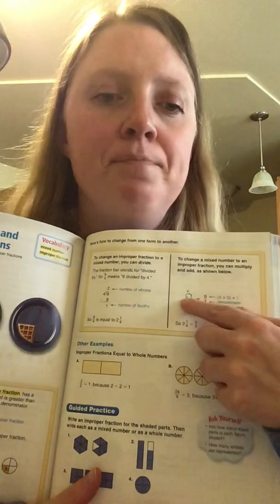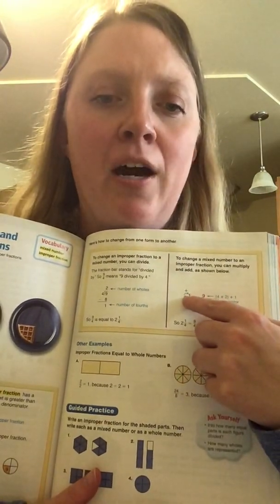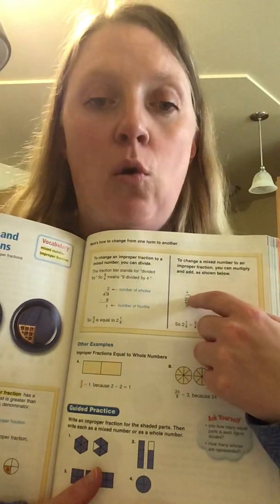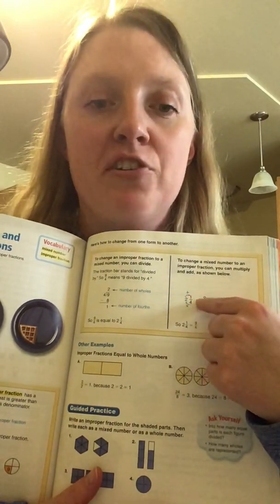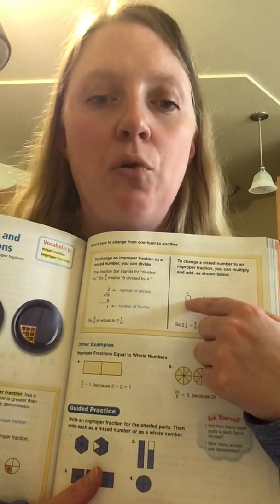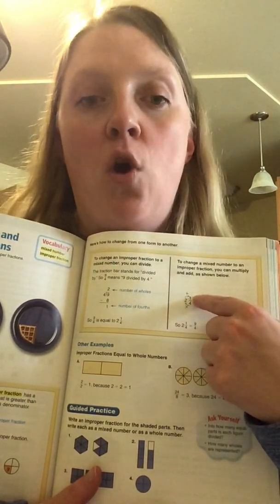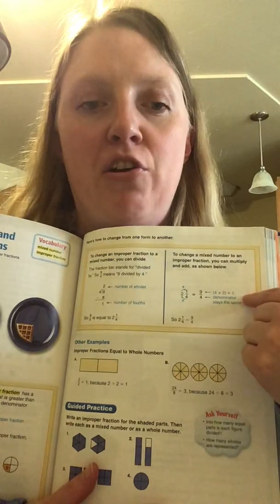Now their picture, just remember that when you are up to that adding arrow, you're not adding this whole number, you're adding whatever you got here. So when they did 4 times 2, they got an 8. The 8 is what they then add to the 1, okay? So just make sure you don't forget that. Refer back to those if you need to.